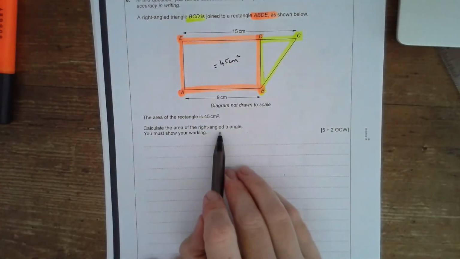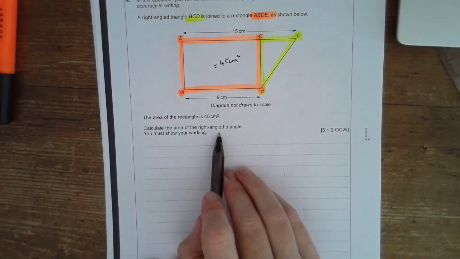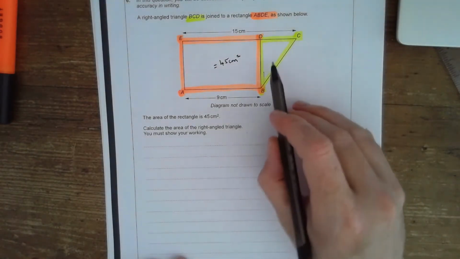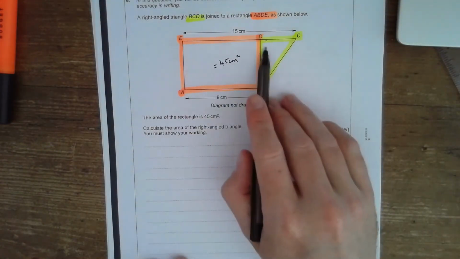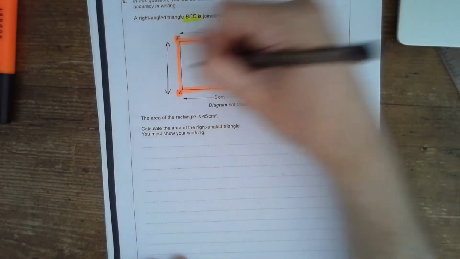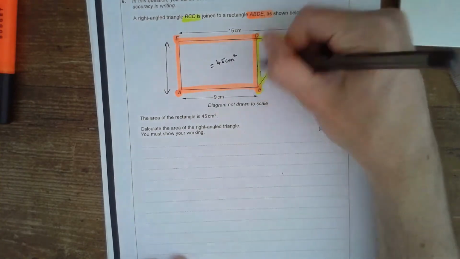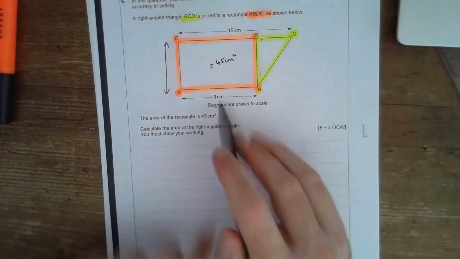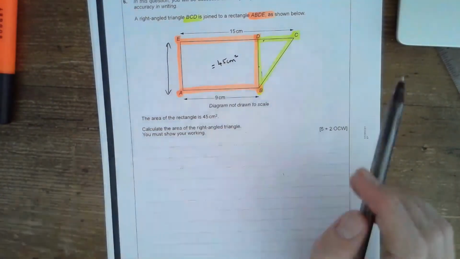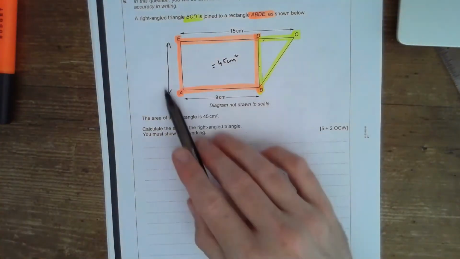Calculate the area of the right angle triangle. Now, to work out the area of the right angle triangle, we need to know what the base times by the height is and then divide it by 2. I can see that at the moment I don't know what the height is. I don't know what this length here is of the rectangle. And if I do know it, I'll know the height of the triangle there. The base I can work out by doing 15 take away 9, which will tell me what's left here, okay? But to begin with, let's work out what this missing side is.